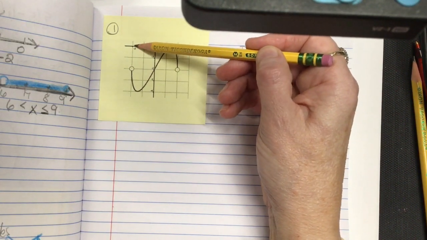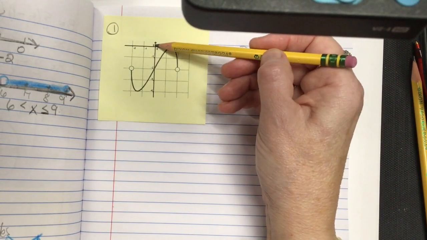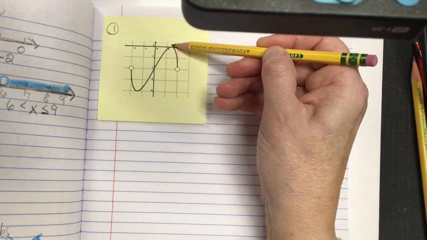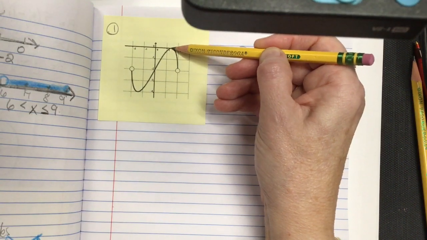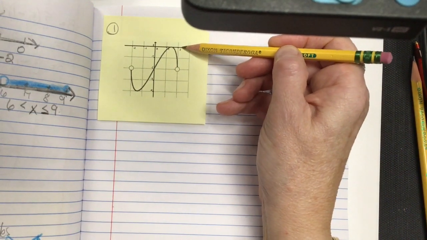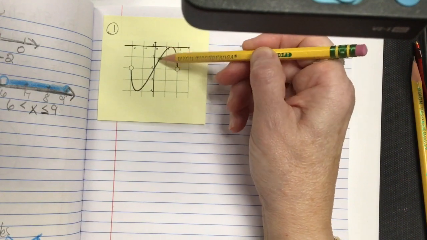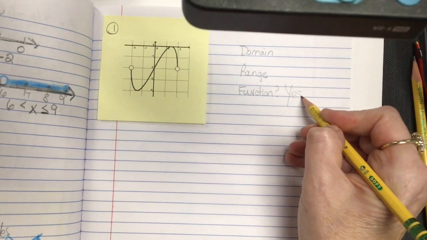But see, -1.9 does, and it only has 1. And then 0 has 1, and let's see, what is this? Something like maybe 1.2 or 1.5. It's got 1, and then 2 at -2, even though it's an open dot, it's still every point, do the vertical line test, there's only 1 point. So yes, it is a function.